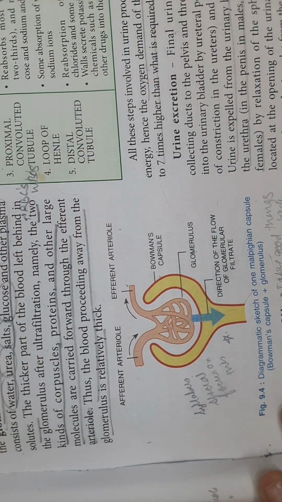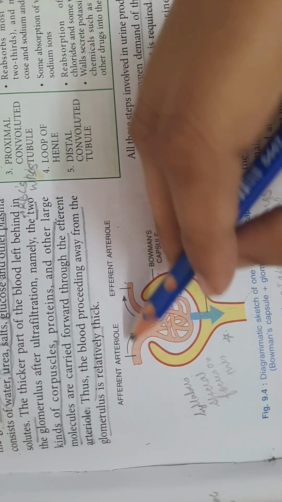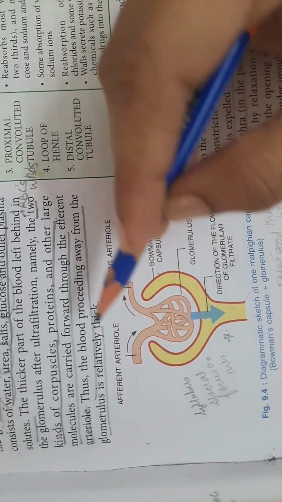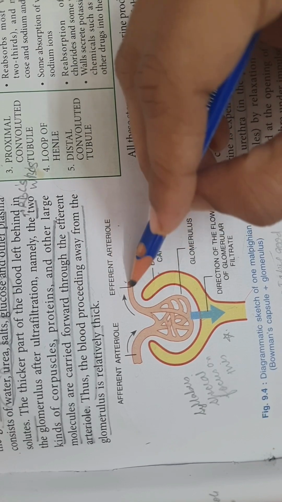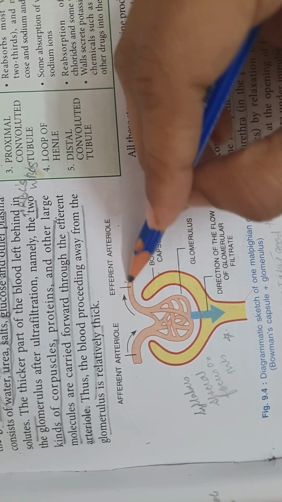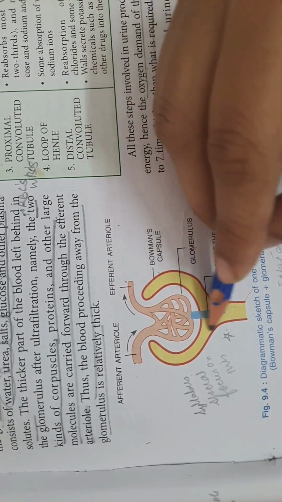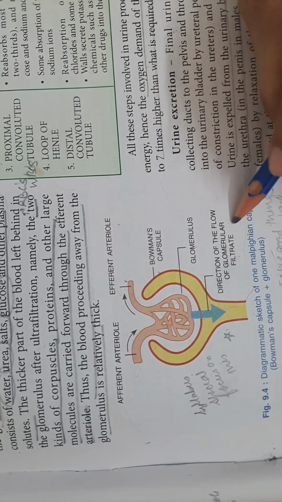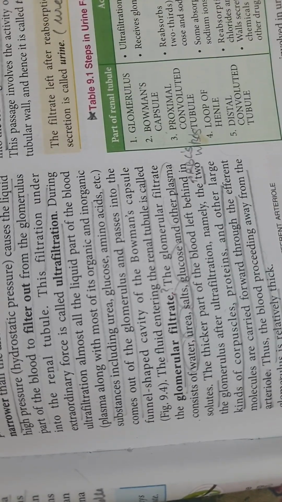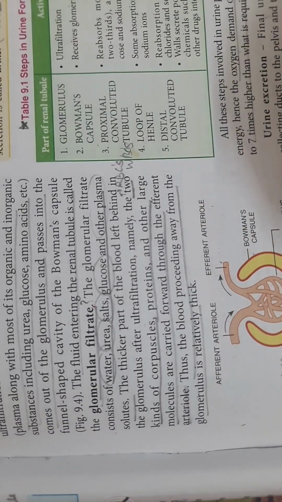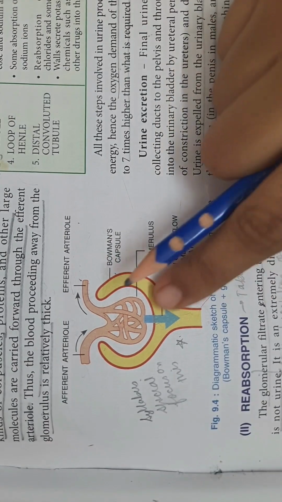Now in this particular diagram the afferent arteriole is shown here. You just have to be very careful with the size of the afferent and efferent. The efferent is smaller, it has a narrow size compared to the afferent, right? And here this blue arrow shows the direction of the glomerular filtrate. What all things are there in glomerular filtrate, you can underline. It consists of urea, water, salt, glucose and other plasma solutes. Here in this part it will go into the other part of the nephron.